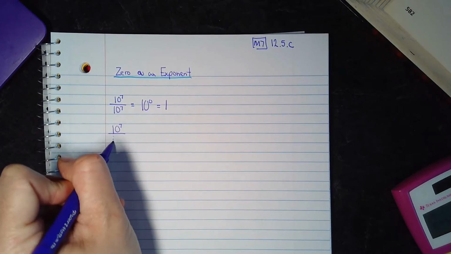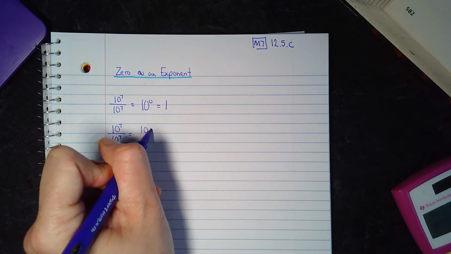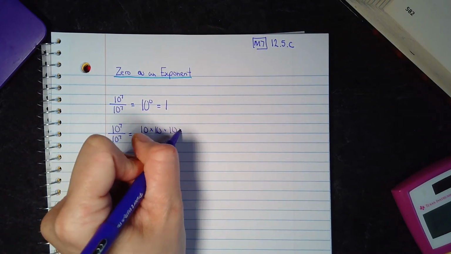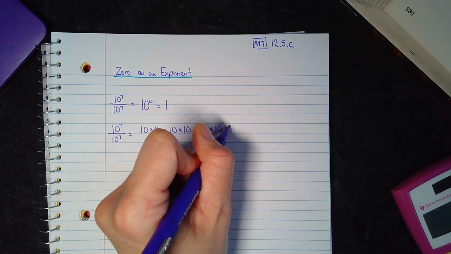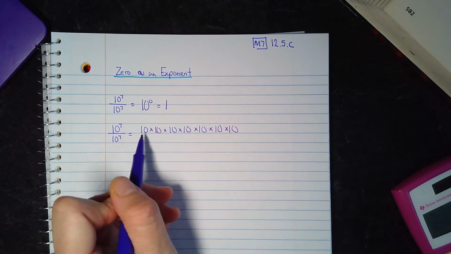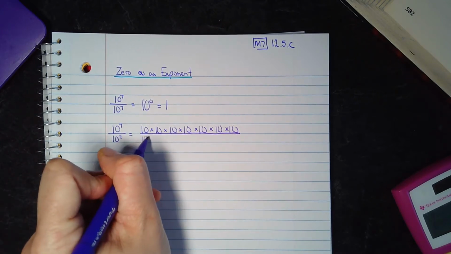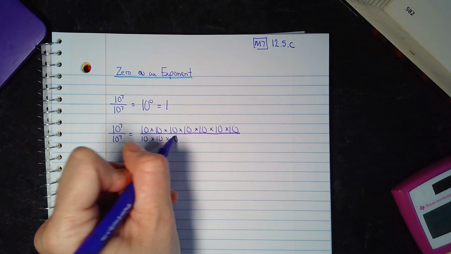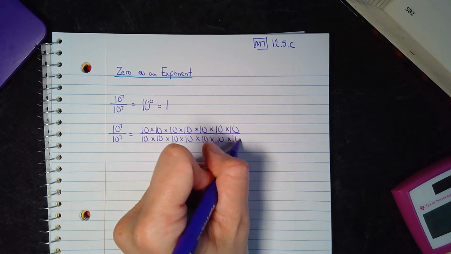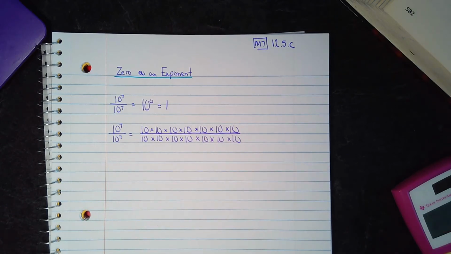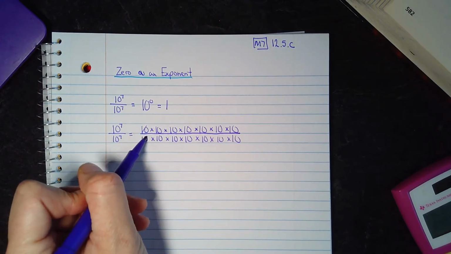Let's break this down here. Let's spread this out and do 10 to the 7th. Let's write it out. So 10 to the 7th means 10 times 10 times 10. I gotta go 7 times, right? 1, 2, 3, 4, 5, 6. It means I'm doing 7 tens here on the top. That's what 10 to the 7 means: 10 multiplied by 10 7 times. And then on the bottom, I need to do the same thing, 10 multiplied by 10 7 times.